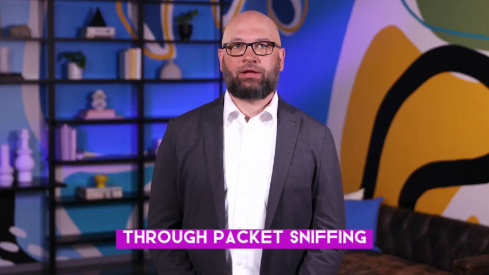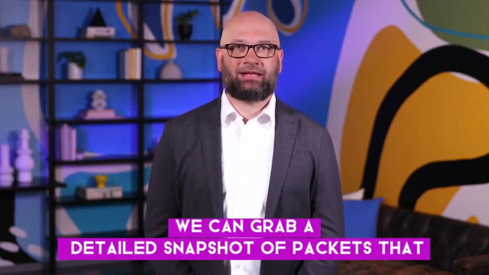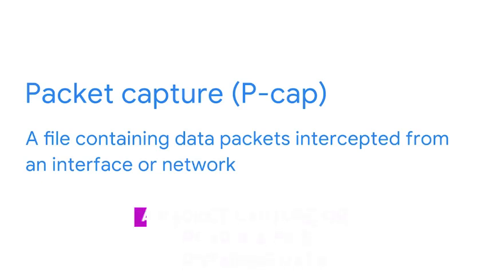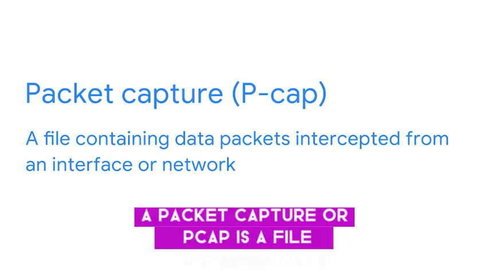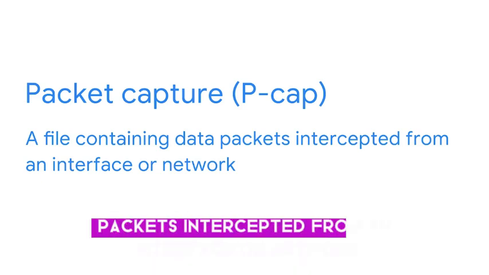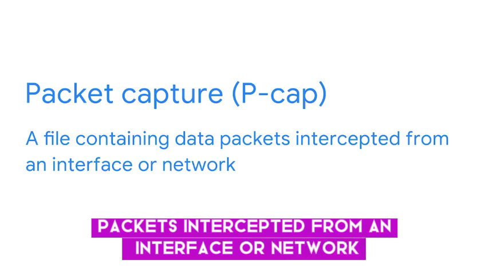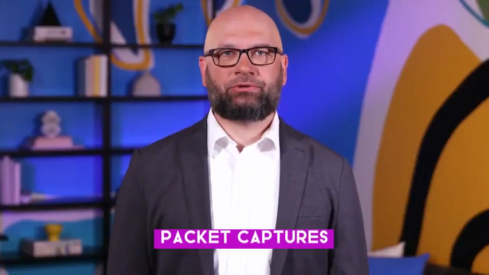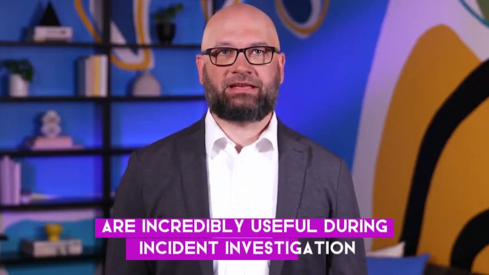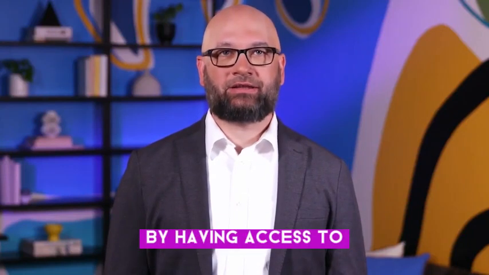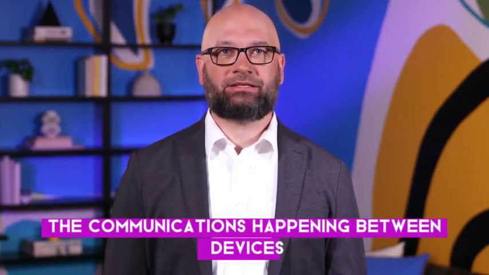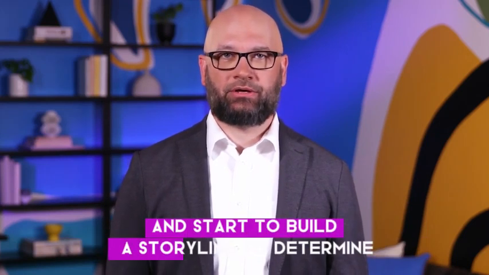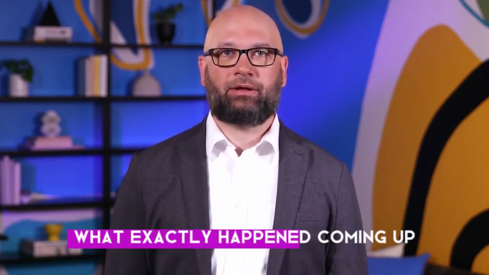Through packet sniffing, we can grab a detailed snapshot of packets that travel over a network in the form of a packet capture. A packet capture, or PCAP, is a file containing data packets intercepted from an interface or network. It's sort of like intercepting an envelope in the mail. Packet captures are incredibly useful during incident investigation. By having access to the communications happening between devices over a network, you can observe network interactions and start to build a storyline to determine what exactly happened.